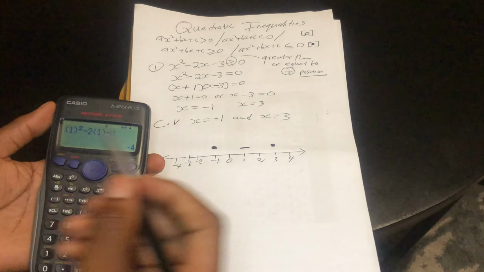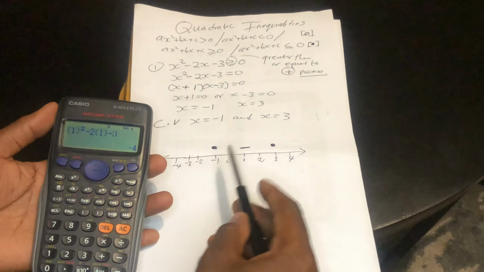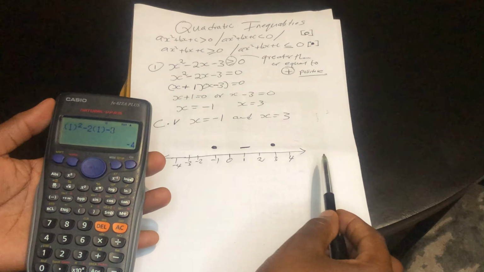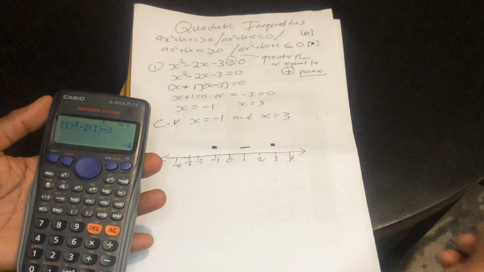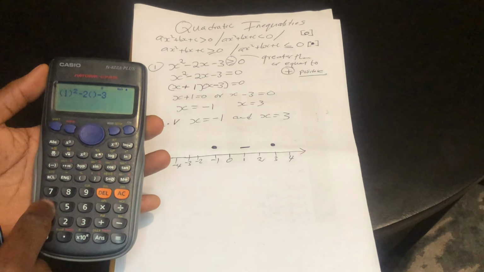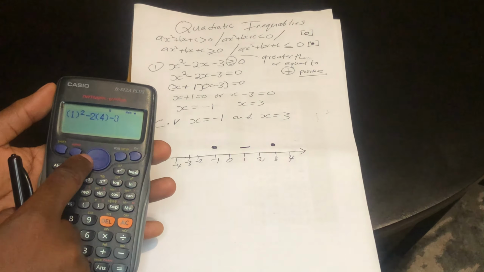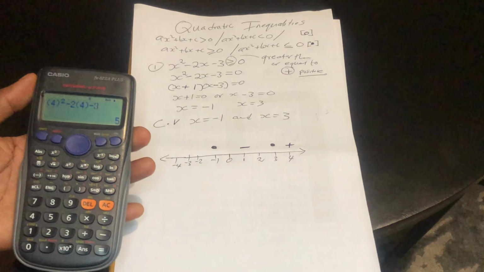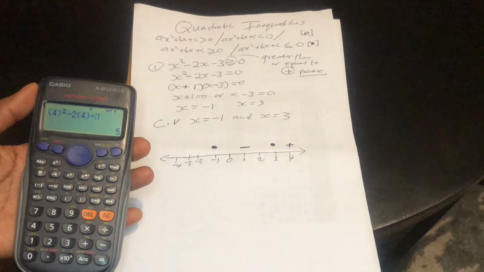When we are done with a number between these dots, now we must use a number after the dot. We can use 4, 5, 6, 7, any number. So to save time, we are going to use 4. We replace x by 4. We find that our answer is +5. We don't care about the number. The only thing that we care about is the sign, is positive.